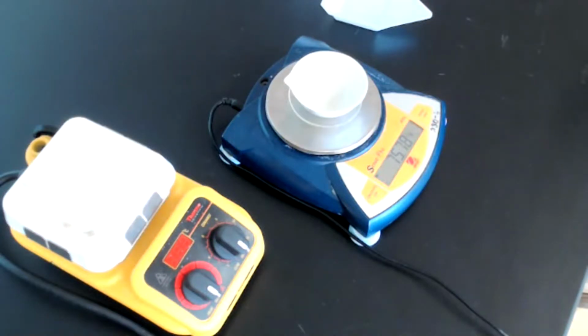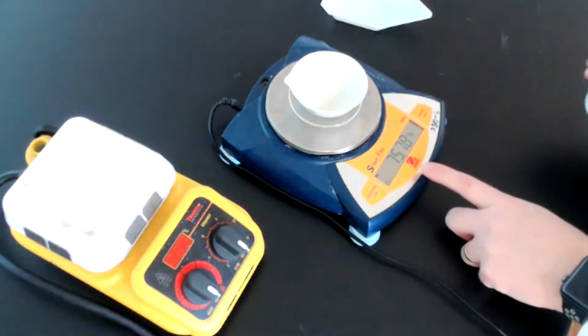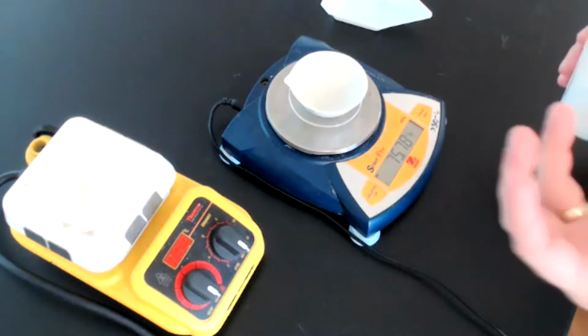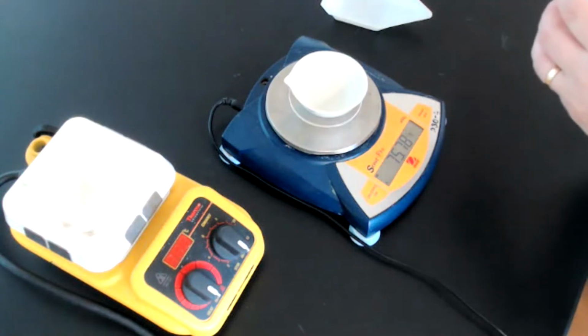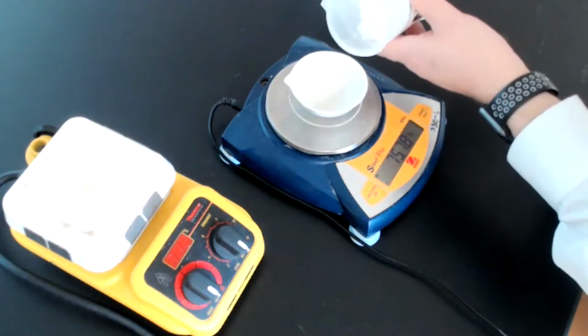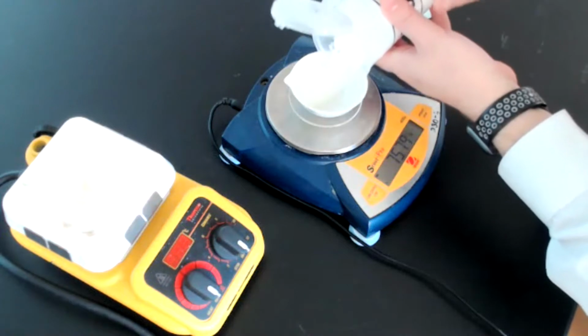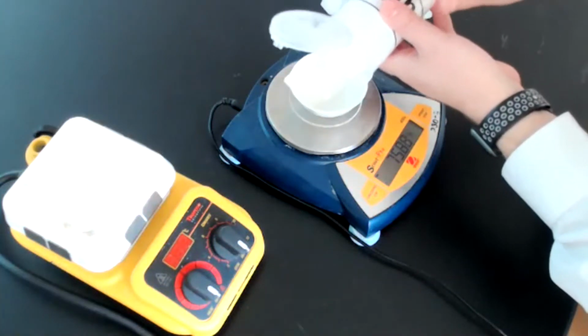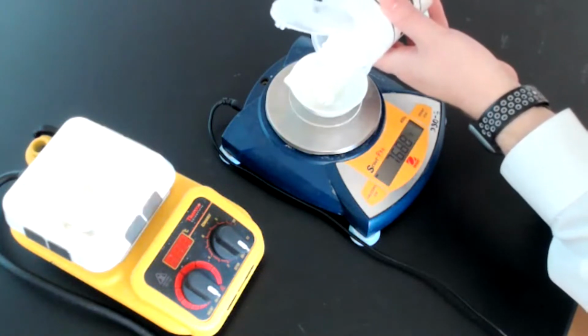Okay, the next thing it says that we're going to do is we're going to add about 2 to 3 grams of sodium bicarbonate to our evaporating dish. So if you notice, we're at 75.78. So 2 to 3 grams is somewhere around 77.78 and 78.78. So let's put in about 2 to 3 grams. If you can put it in without touching the material, that's better. The reason is that prevents us from contaminating the entire container of substance.